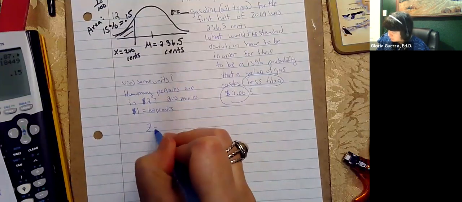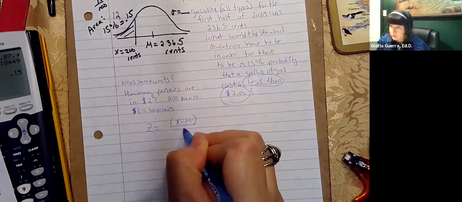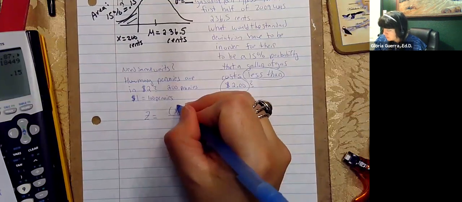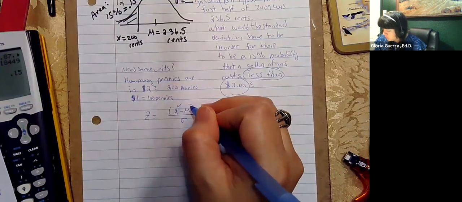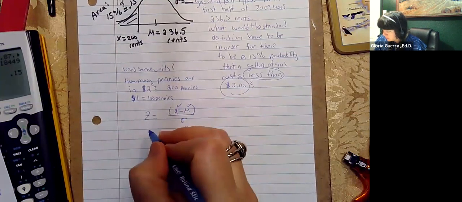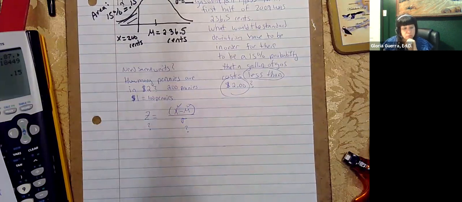We have z equals x minus mu divided by sigma. And we know what x is, and we know what mu is. But we don't know what sigma is, and we don't know what z is, so we've got to find our z.